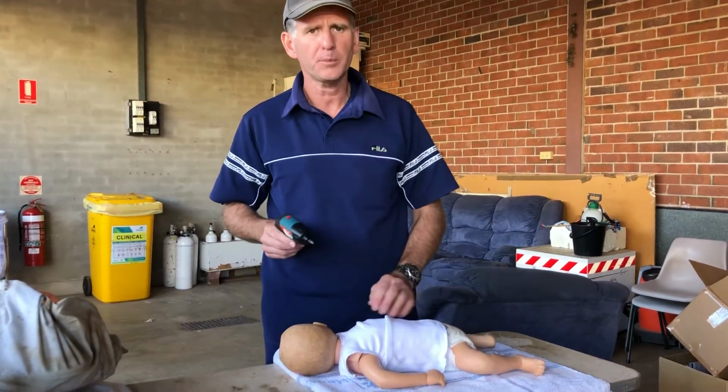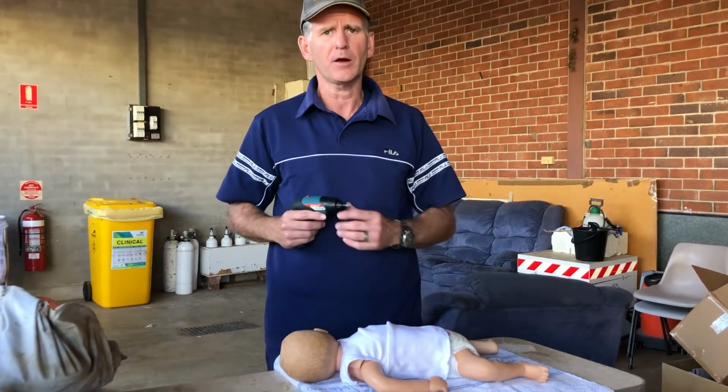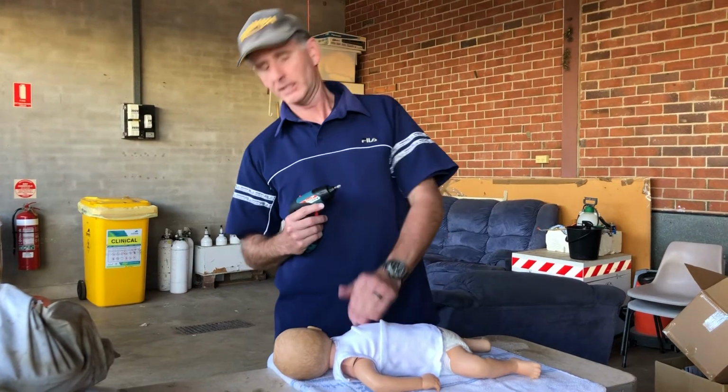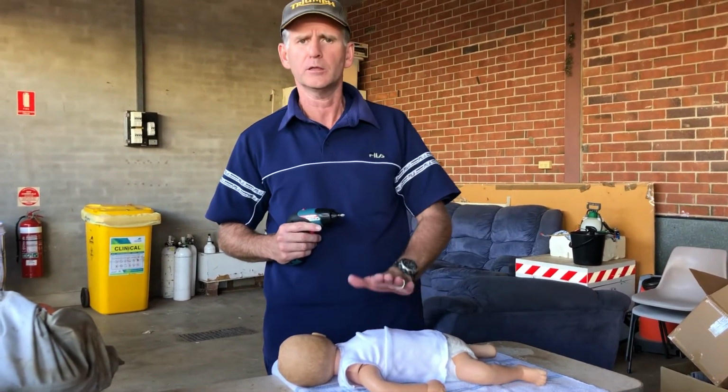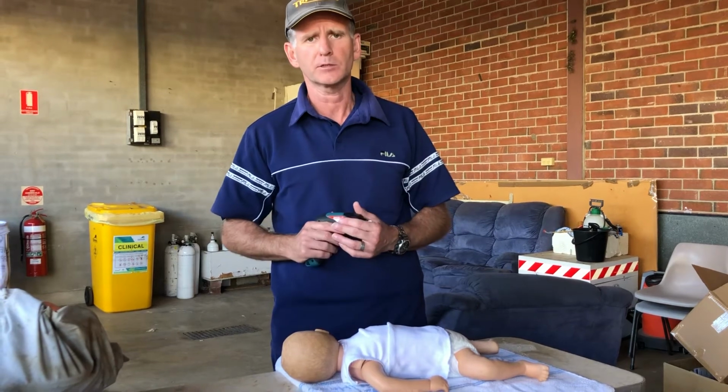The child's quite floppy, really doesn't care. I think this little fellow, or lady, is in a world of hurt and a world of her own, and I don't think this is going to worry them too much.